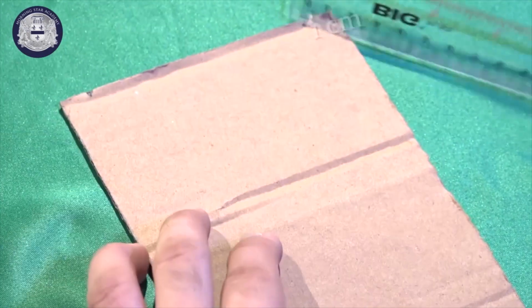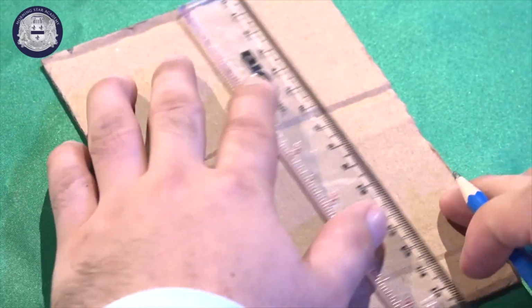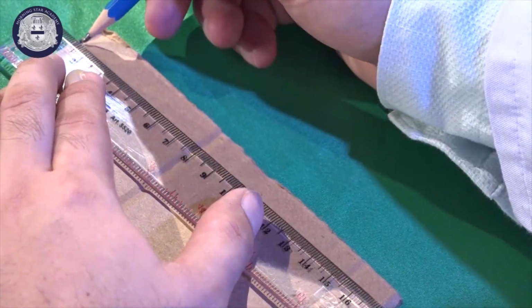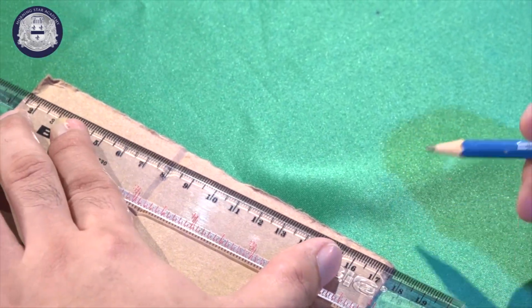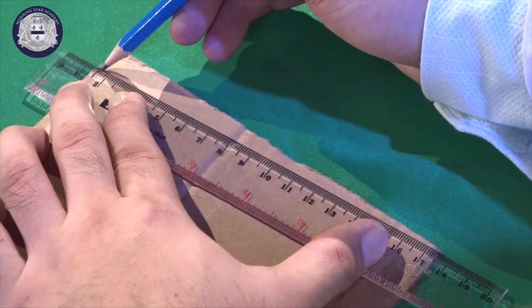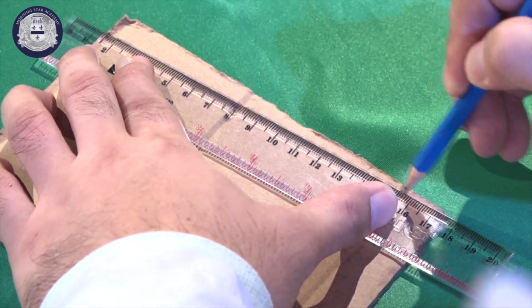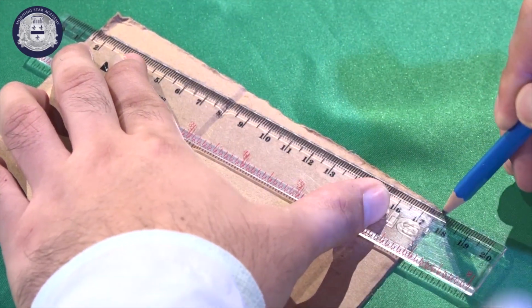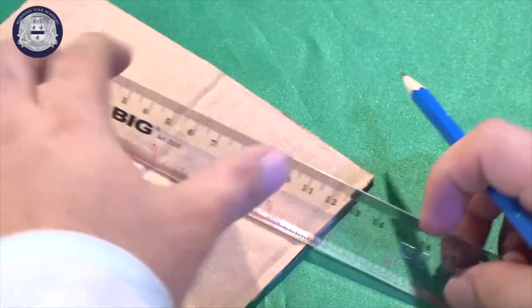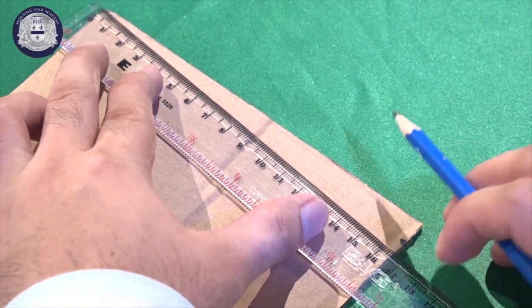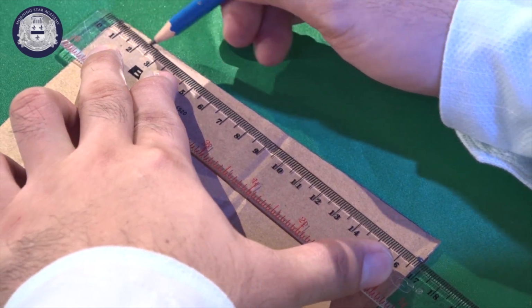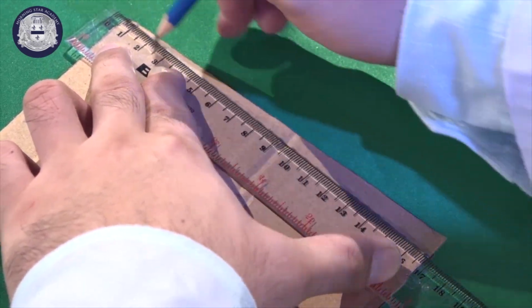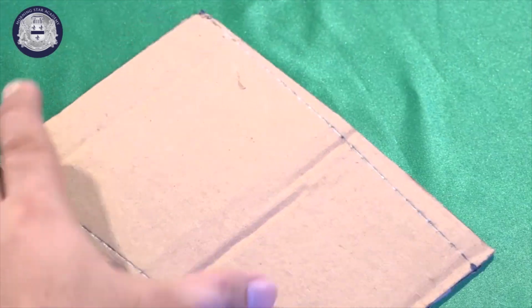From the dots that we have drawn in here to the corner here, you have to draw another straight line. Also, from the dots here going to the corner of our rectangle, we will also draw a straight line.